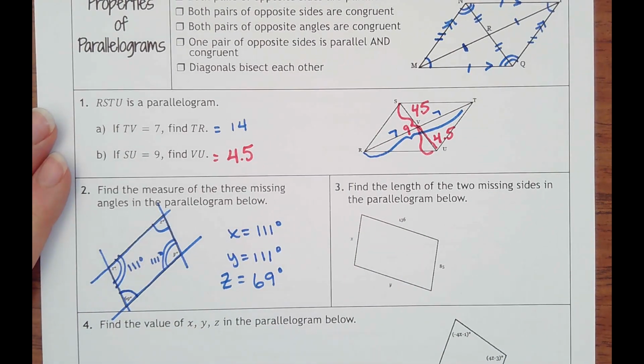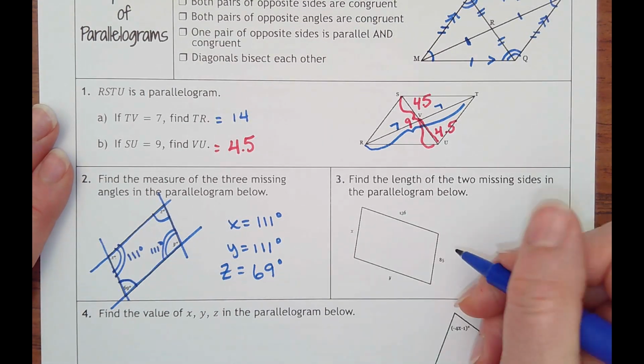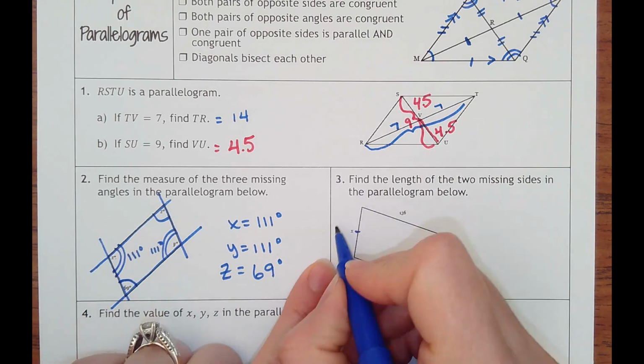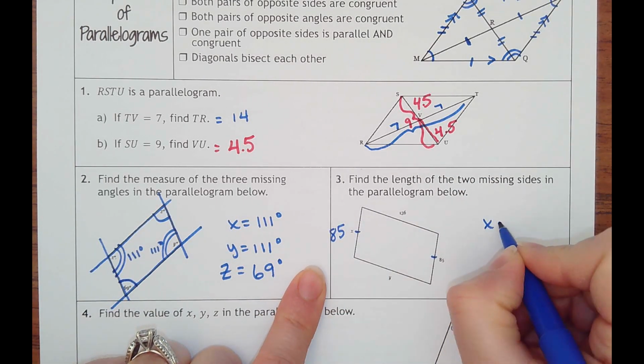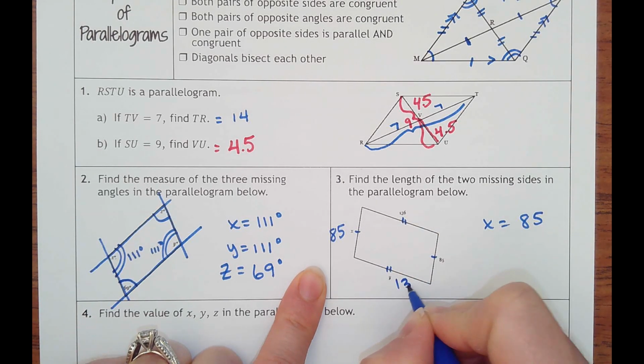All right, number 3: find the length of the 2 missing sides in the parallelogram below. Easy enough. I know that the opposite sides are congruent, so I know X is also going to be 85. And then I know Y is going to be also 136.